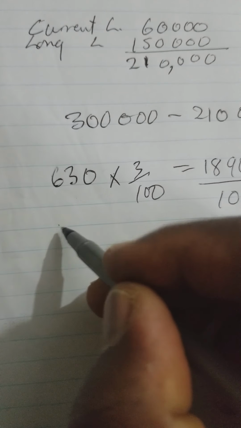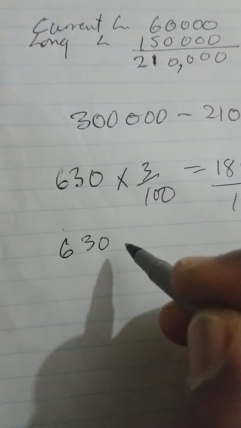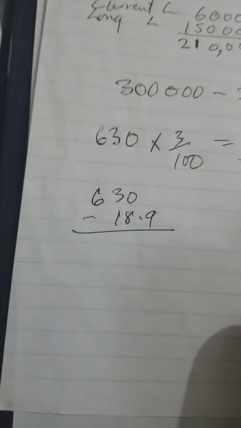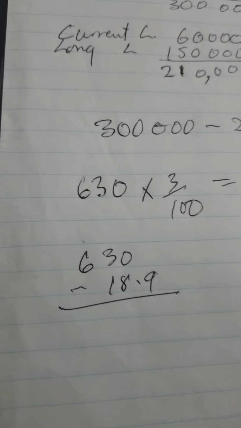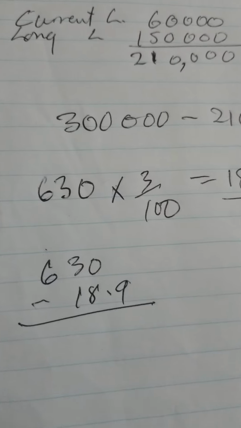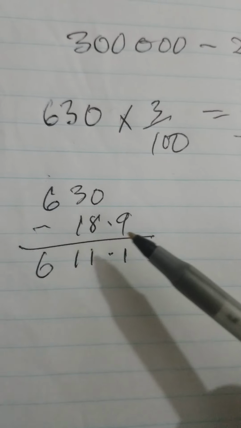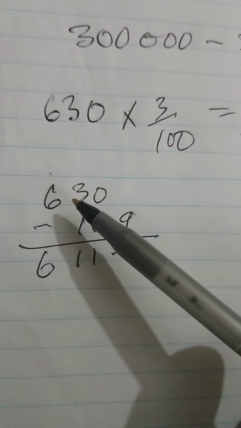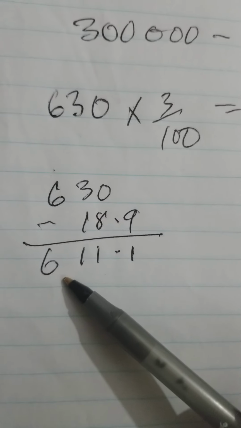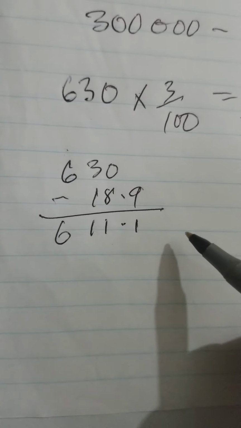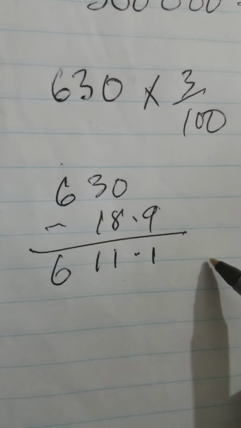So to determine how much he's going to be paying, you're going to have the 630, right? And you're going to subtract the $18.90 from that. And that will now give us how much the customer would be required to pay. So when we subtract the $18.90 from the 630, then $611.10 would have been the amount that the customer is required to pay.